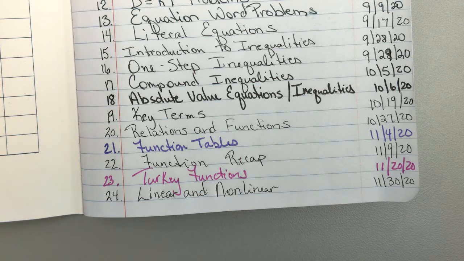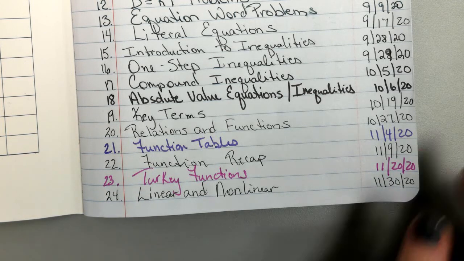All right, so today we're going to do number 24, linear and nonlinear. This goes along with your textbook and workbook pages that you did last Monday and Tuesday. Now, for my virtual people who are watching, number 23 you won't have, but just go ahead and skip number 23 and put number 24. You won't do your turkey functions at home.